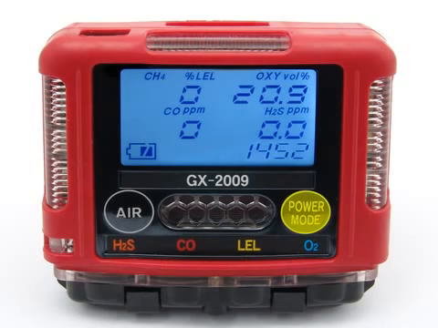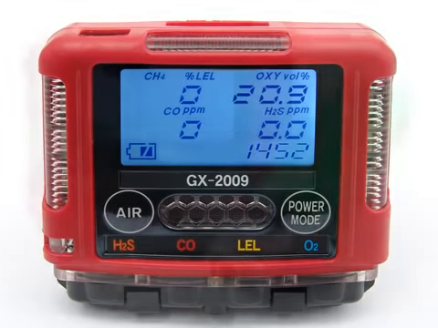Press and release the power mode button again to return to measuring mode. If you do not press the button for 20 seconds while in display mode, the GX2009 will return to measuring mode automatically, and the backlight will turn off 30 seconds after the last button was pressed.